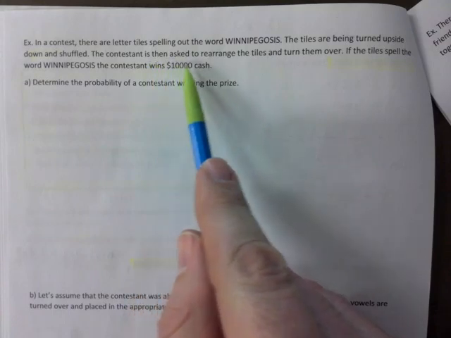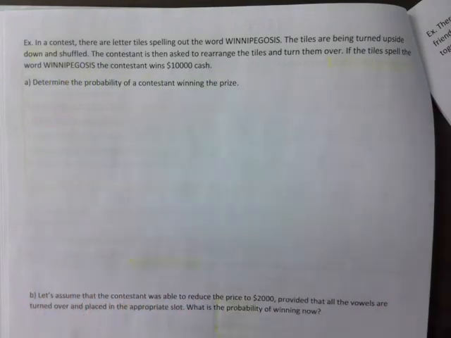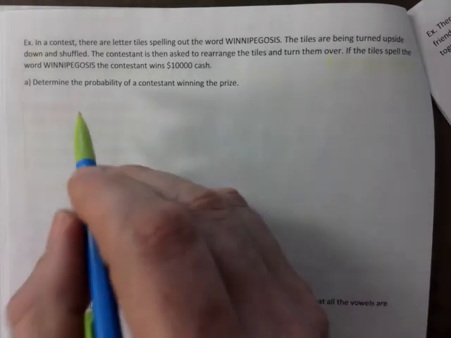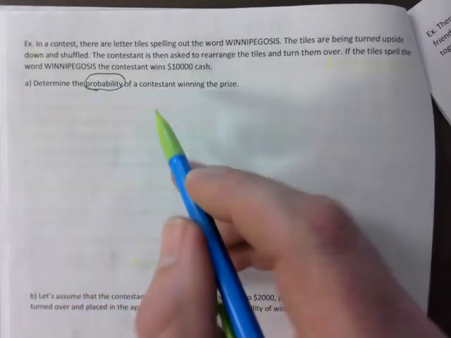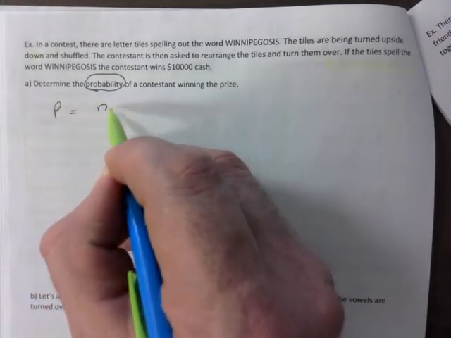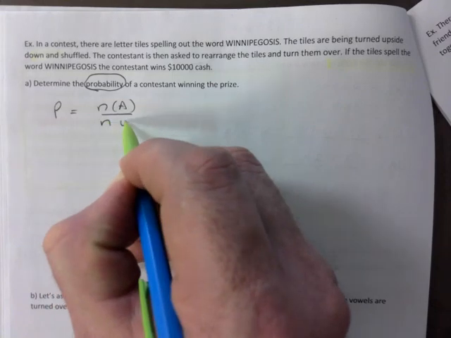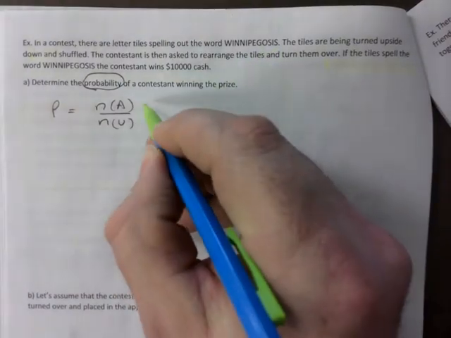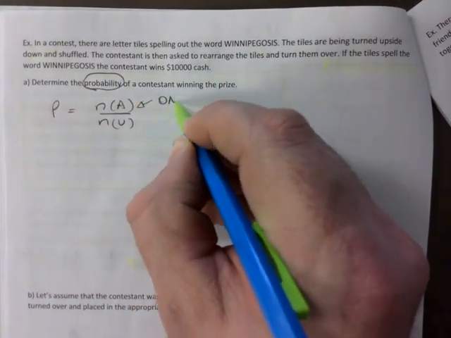Anyways, the contestant is then asked to rearrange the tiles and turn them over. And if it spells this, then you win $10,000 cash. That's a very small prize, actually, but anyways. Determine the probability, here it is again, of a contestant winning the prize. So probability is NA over NU. Can you guess what NA will be? There's only one way to get Winnipegosis right. Only one way. You have to have it exactly like that. So there's just one way.